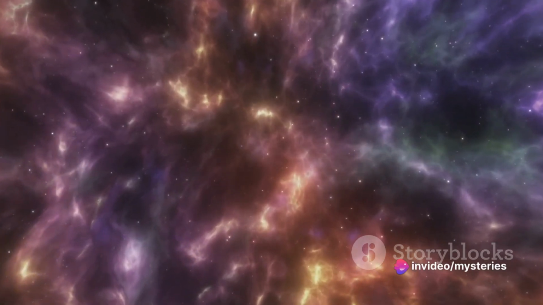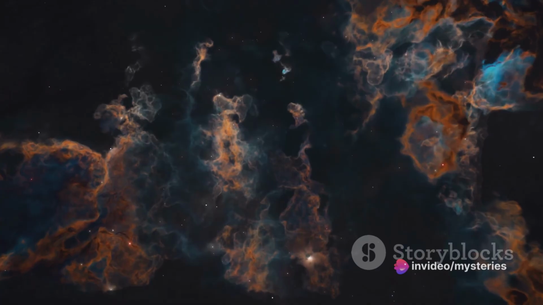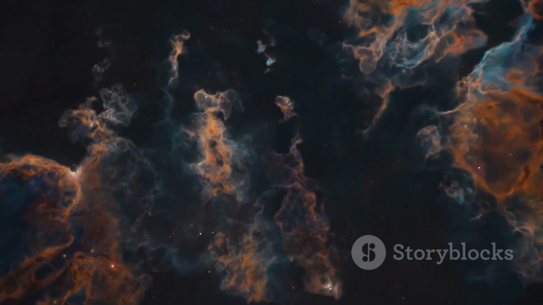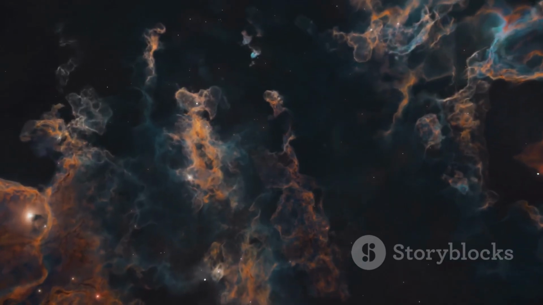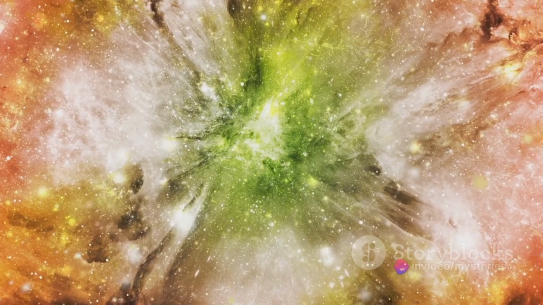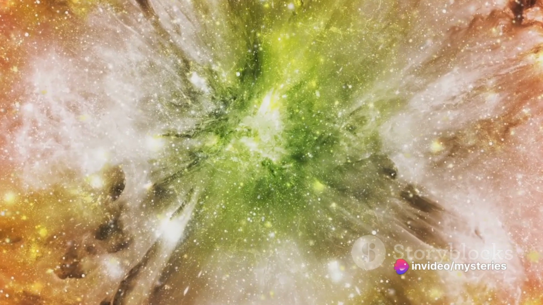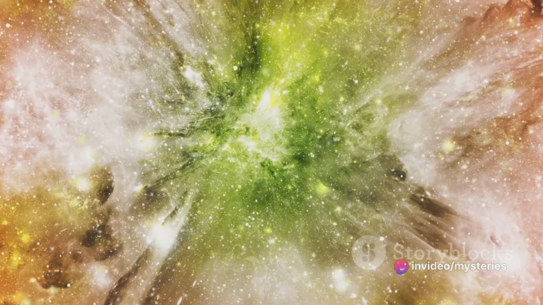Matter, as we all know, is anything that has mass and occupies space. It's what makes up the earth beneath our feet, the air we breathe, and yes, even ourselves. But what about antimatter? Antimatter, as its name suggests, is the opposite of matter. It sounds like something out of science fiction, but it's very much a part of our scientific reality.